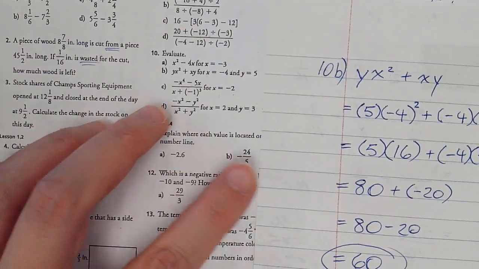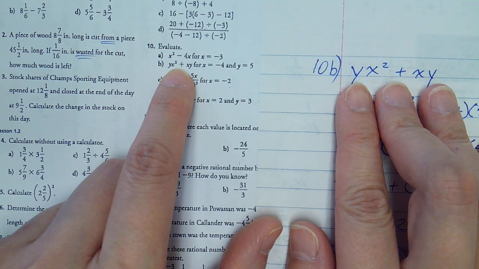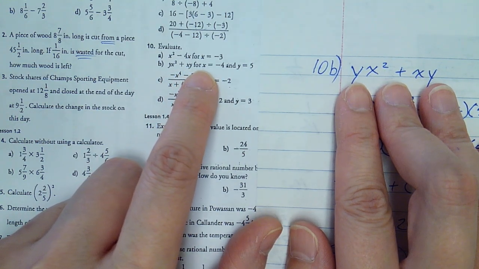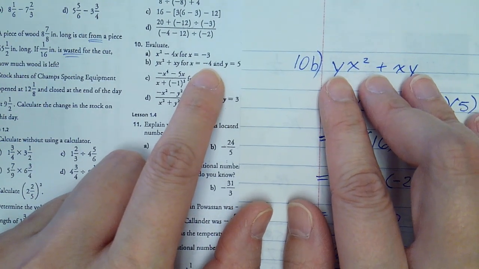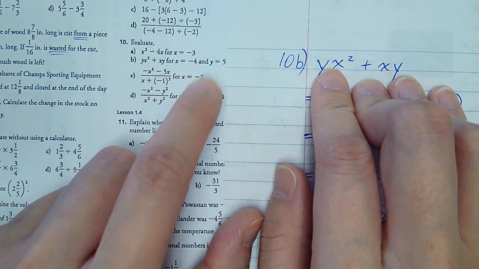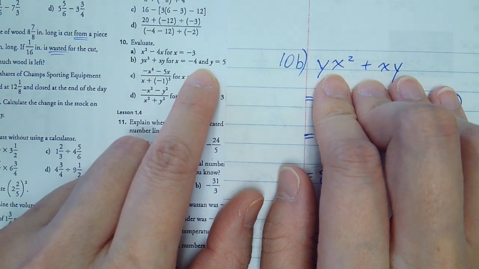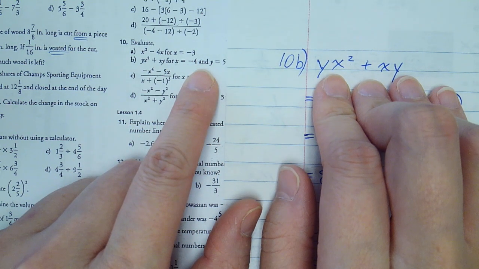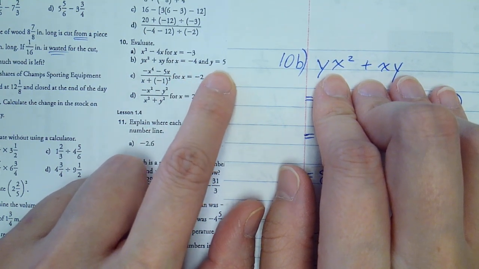Okay, last one. Last one, this: y x squared plus xy, and x is negative 4, y is 5. So subbing it in. When you do substitution, what do you need around that number?